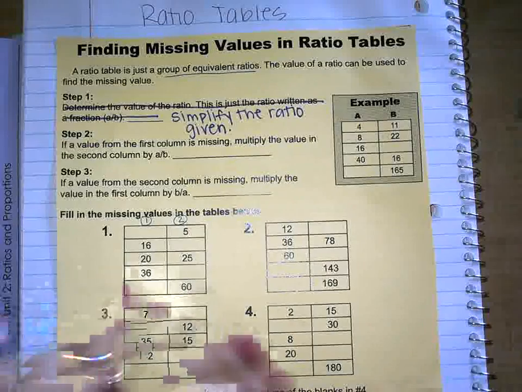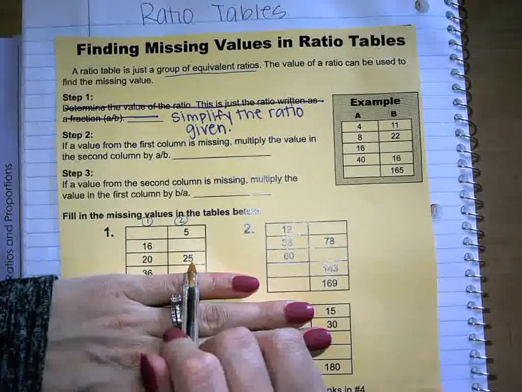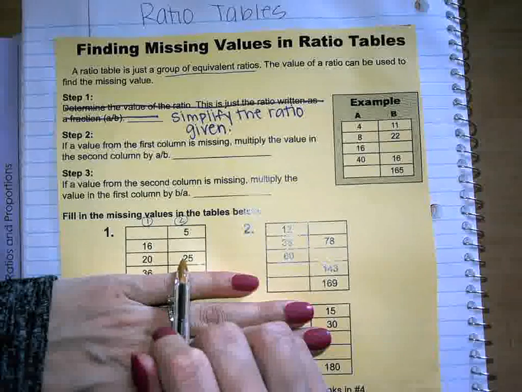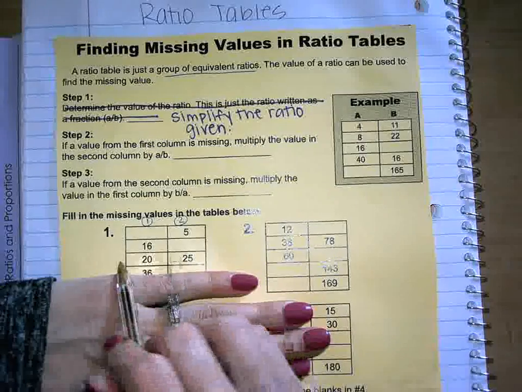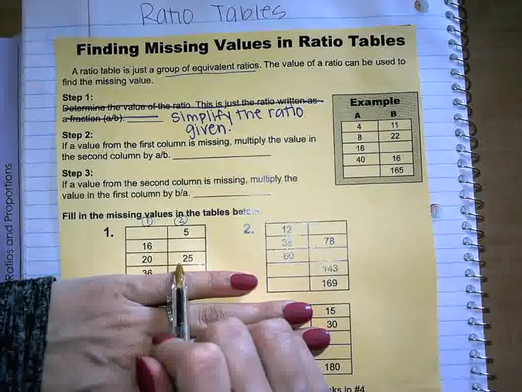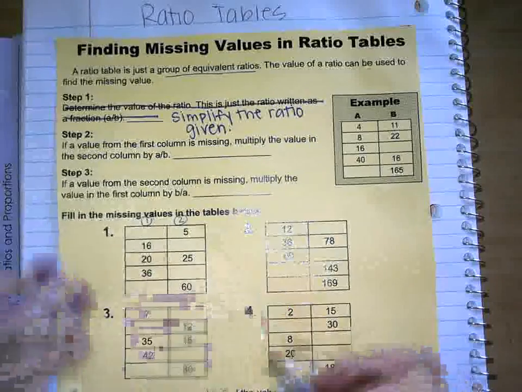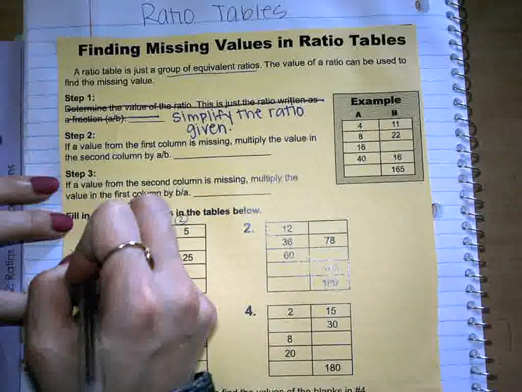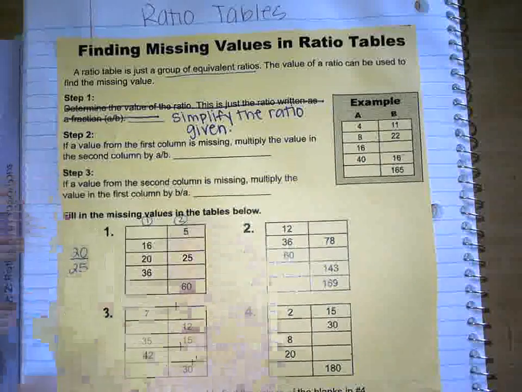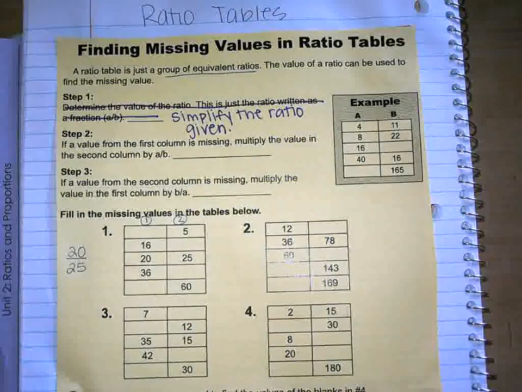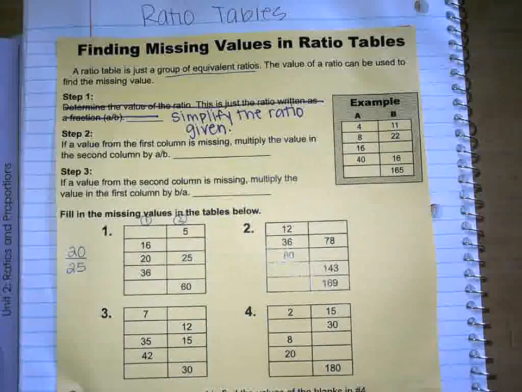So I only have 20 and 25. It is the only ratio that they gave me. So I need to take 20 and 25 and I need to put it into simplest form. So I'm going to write it off to the side, 20 over 25, and I need to simplify it. Put it into simplest form just like we'd put fractions.